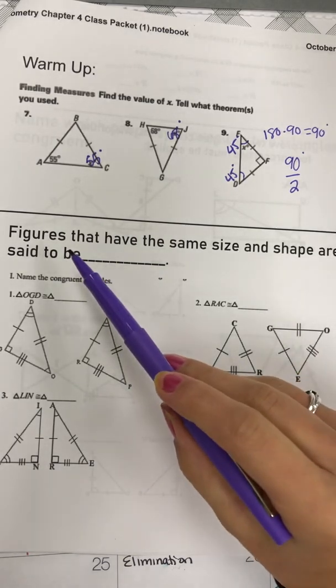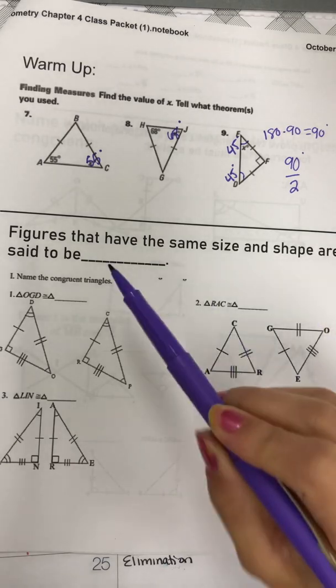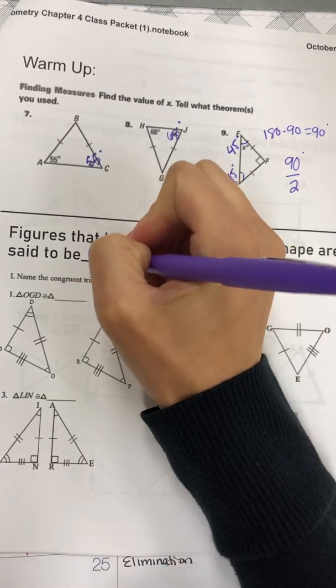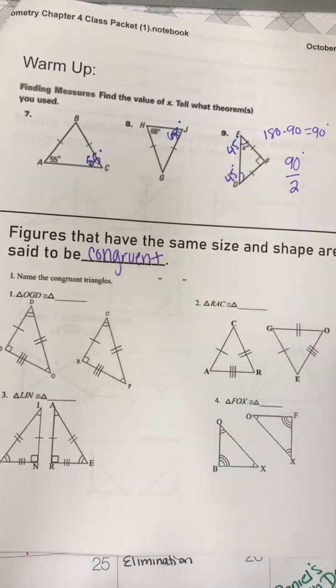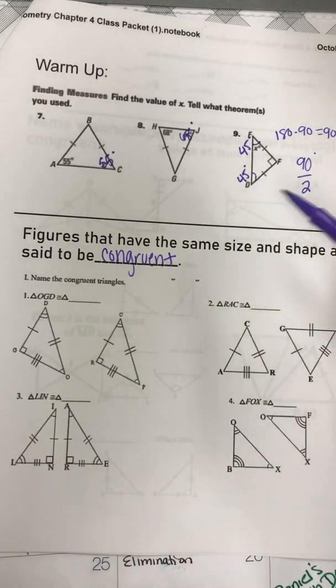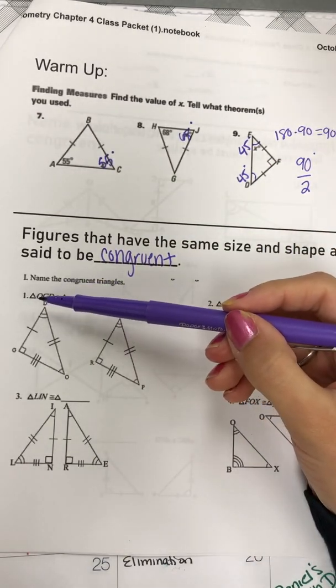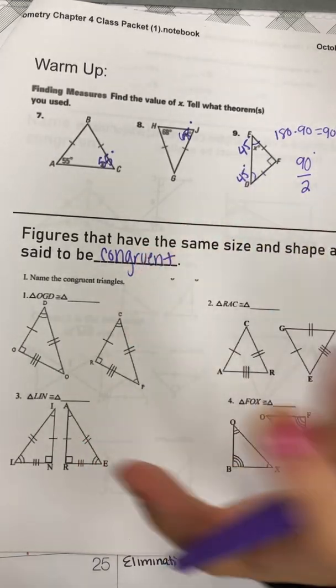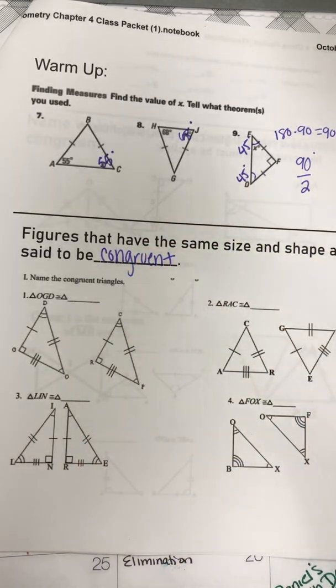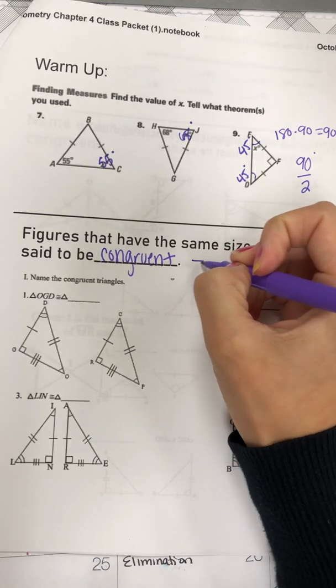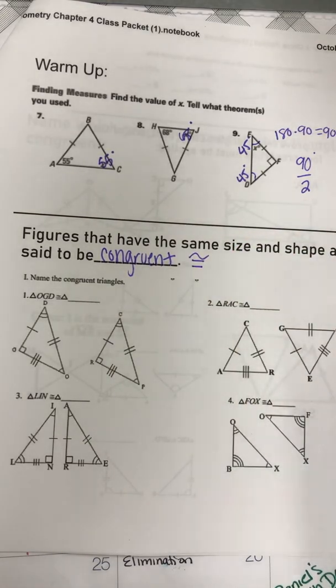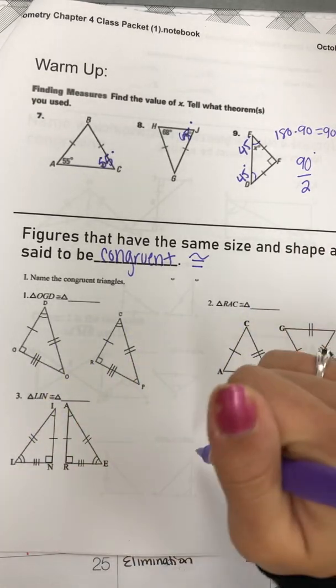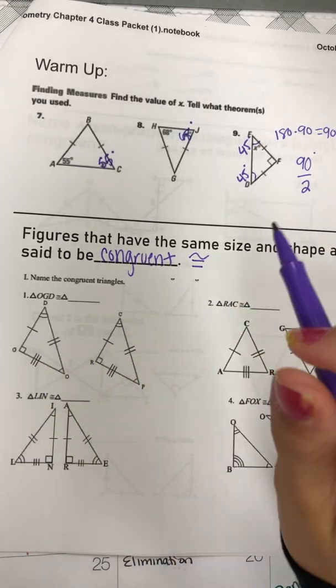So this says figures that have the same size and same shape are said to be congruent. We've talked about that. Congruent means they're equal to each other. Now, the symbol they use for that is an equal sign with a little squiggly on top. If you see that symbol, that means the word congruent. So what we're doing in these questions is completing the congruency statement.